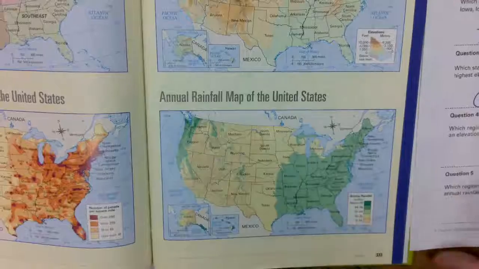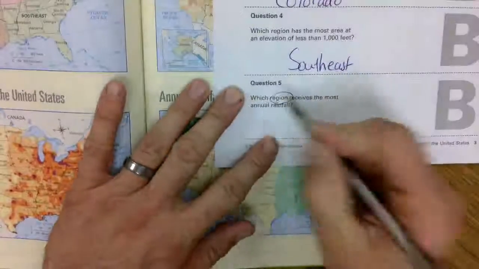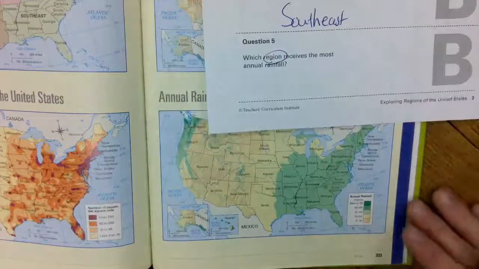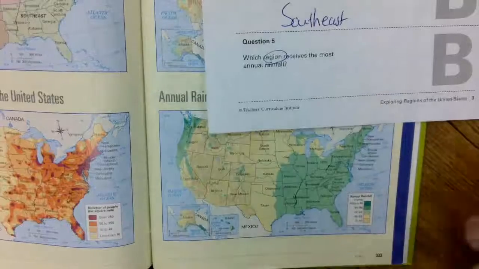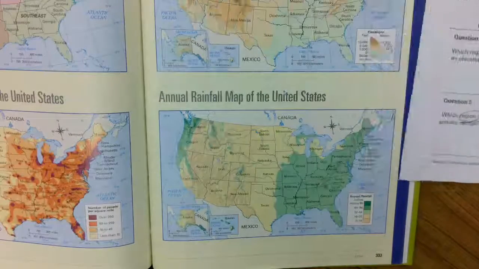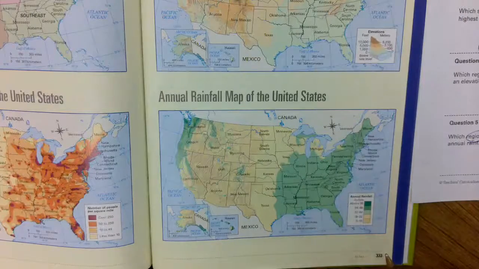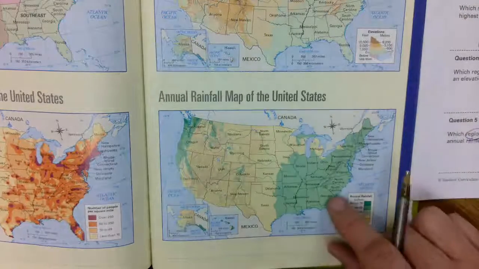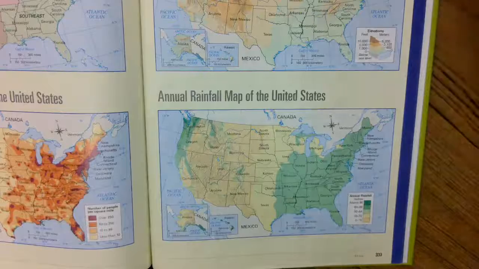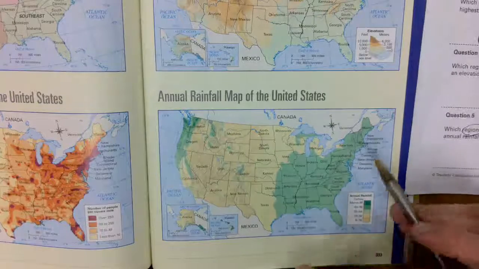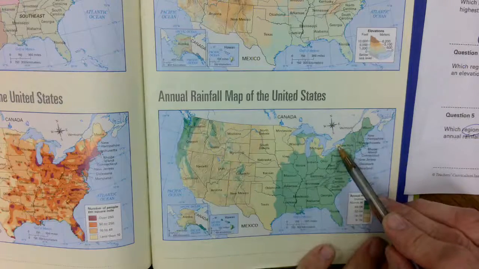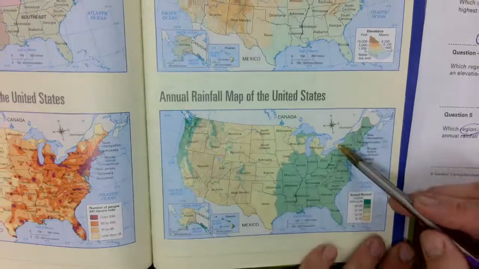But we're talking about a whole region here. We want this whole region. So which region has a lot of rain? I don't know if I can decide. I hope that you're seeing both the southeast and the northeast. I think they're pretty similar. The northeast has this one little spot here in New York that doesn't.